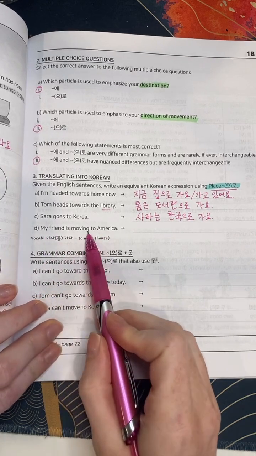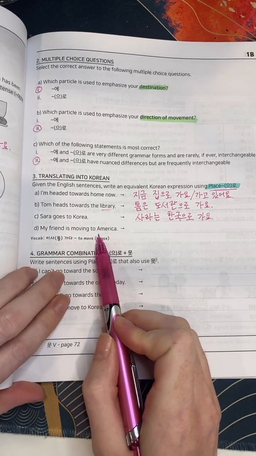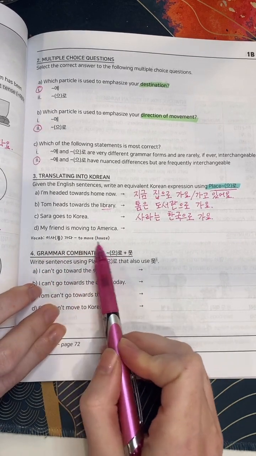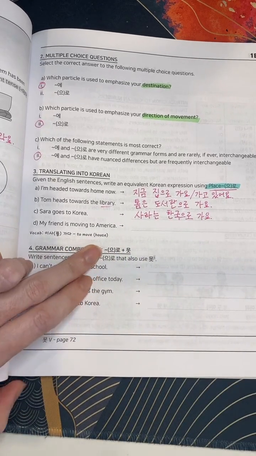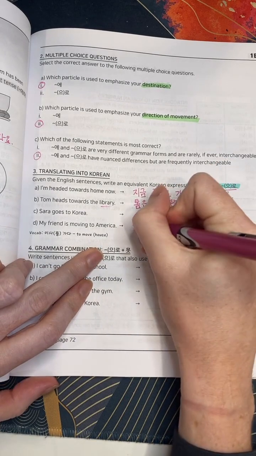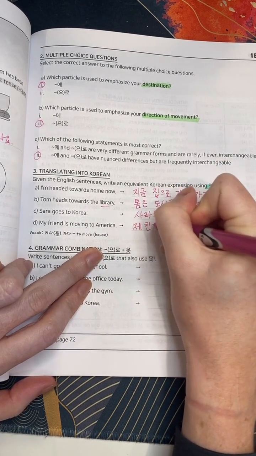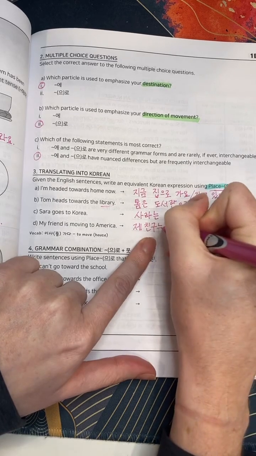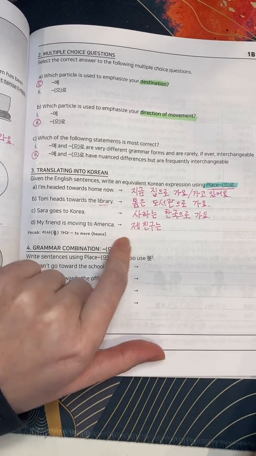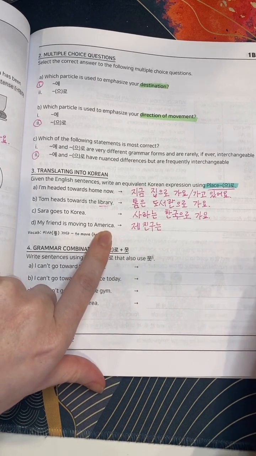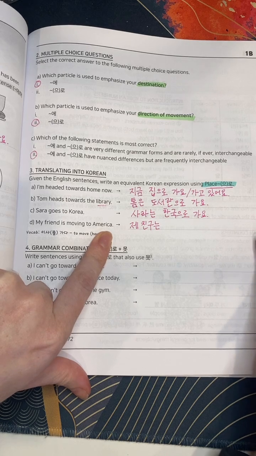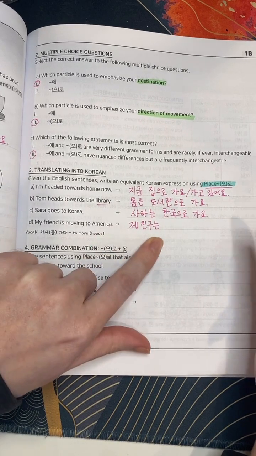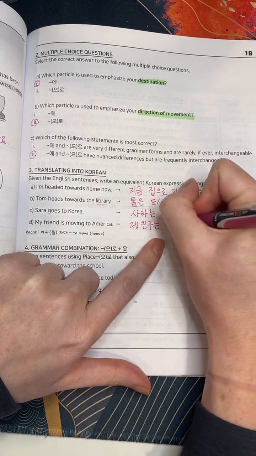And this last one, D, my friend is moving to America. And we've been given the verb to move, 이사 가다, means to move house or move countries. So my friend, first off, is 제 친구. 제 친구는, or 제 친구가, if you like. And then we're going to have America. Does anyone know or remember what America is in Korean? America. Shiro, yes, good sentence, perfect. 제 친구는, yes, Lotte, Sabrina, 미국.